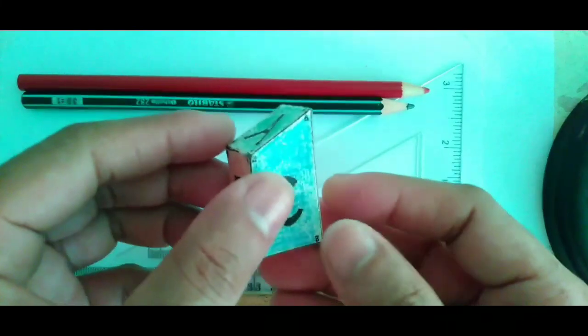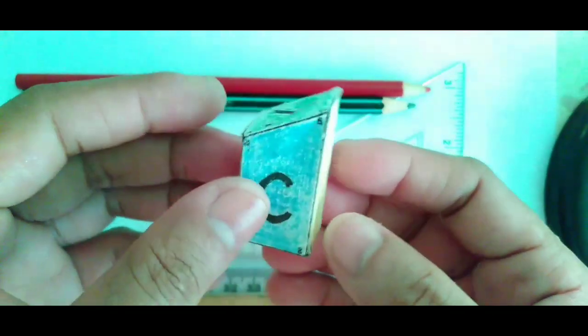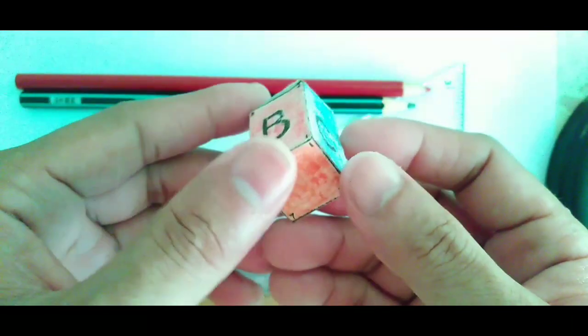Good morning, students. Today I will demonstrate how to construct an isometric view of this object using a few simple steps to follow.